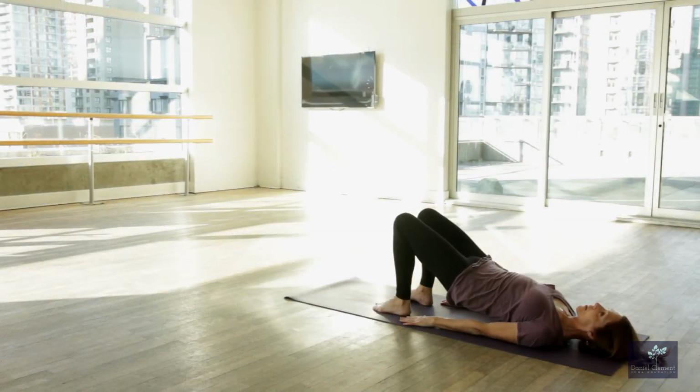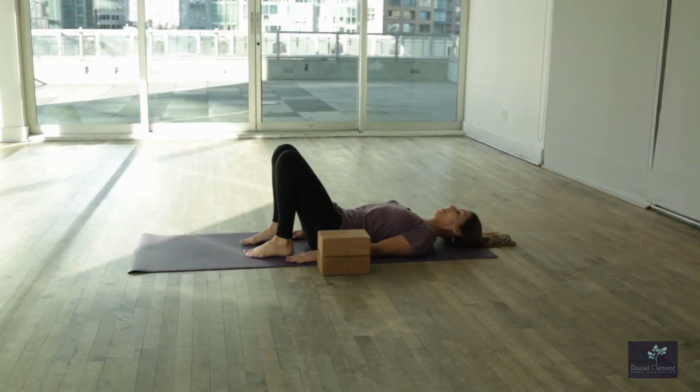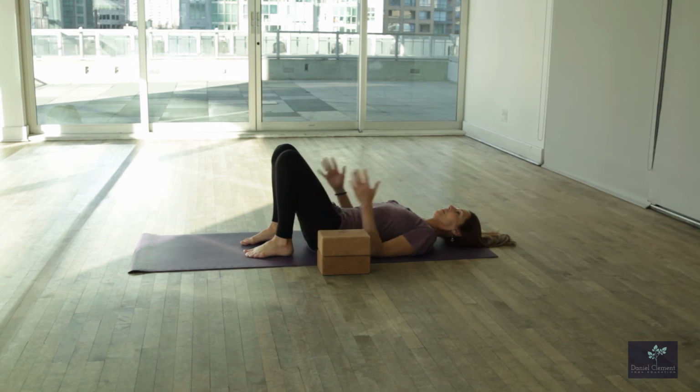So the next pose is the inversion. It's a modified shoulder stand, and Natalie's got 2 blocks that she's going to be using to place underneath her pelvis to make it easier to do the pose in the middle of the room and avoid some of the problems associated with complex propping for this pose. So we'll start it the same as we did before. Bring the elbows down, nice and strong.